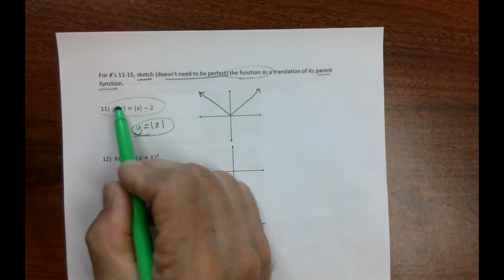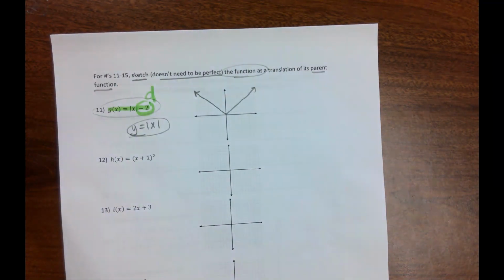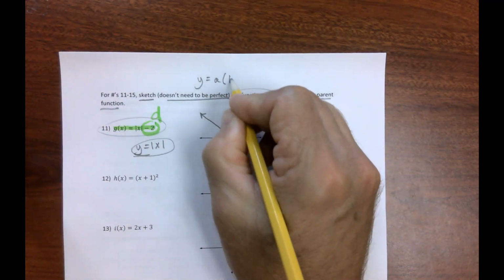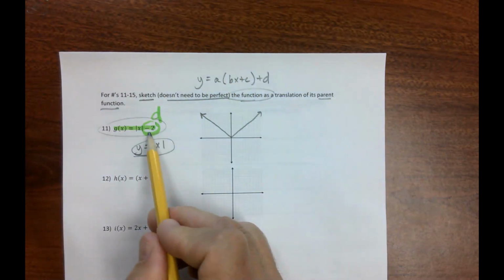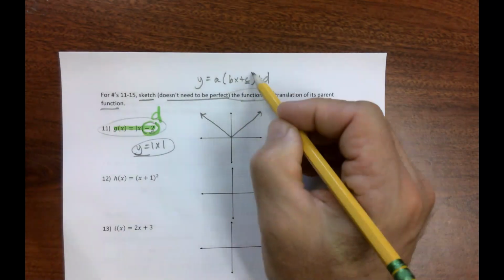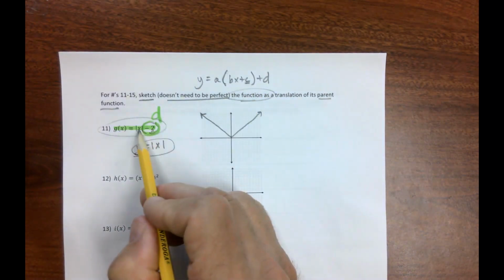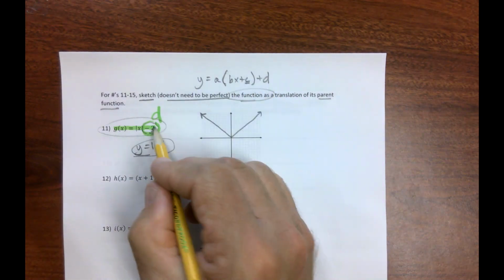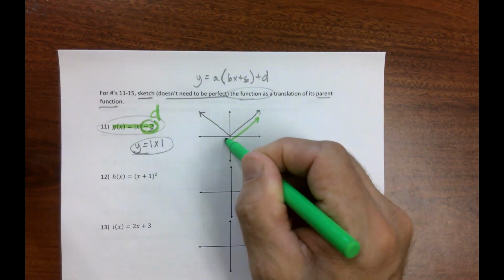So what does this do? Well, this is my D. And remember, guys, this is all based on the little rules that I gave you. Now, a lot of students get confused, like, how do you know that's D? Well, C is on the inside of parentheses, but it's also on the inside of absolute values, and this is not on the inside, it's on the outside, so it's D, which means we've got to go down 2. So that would look like that.